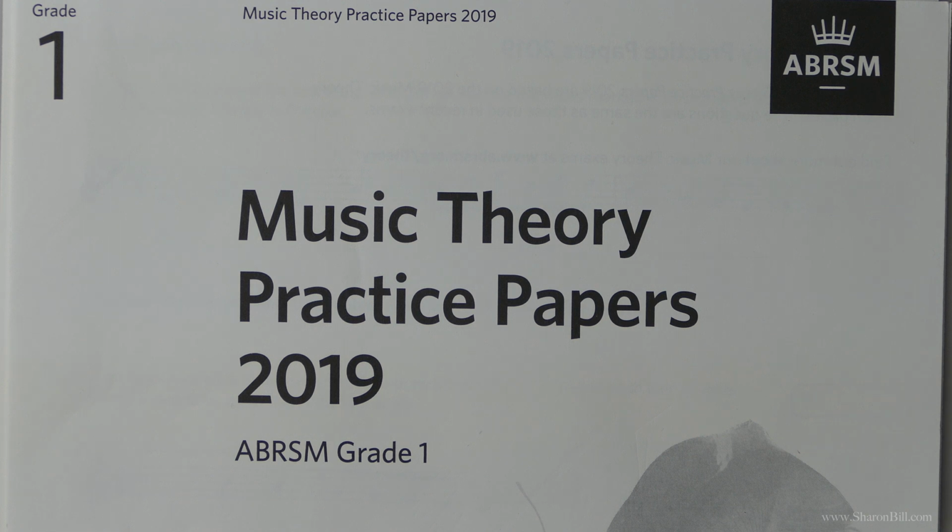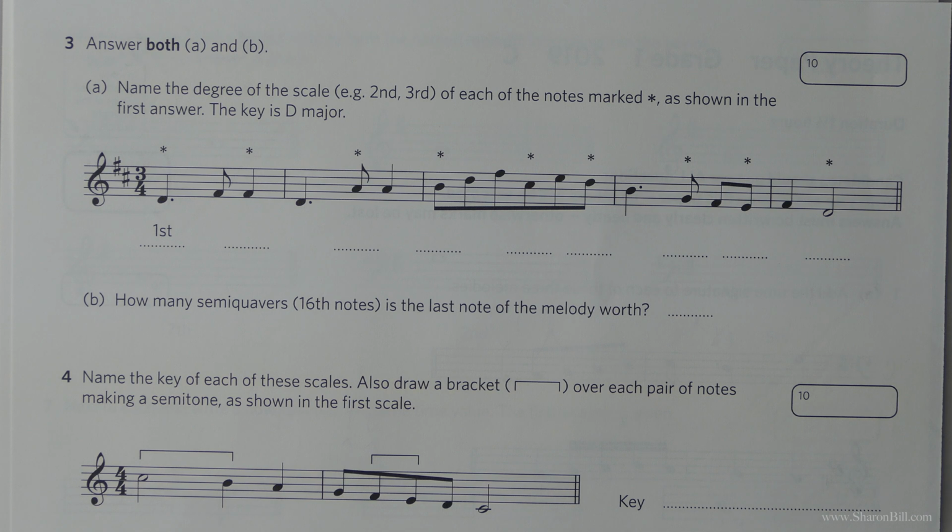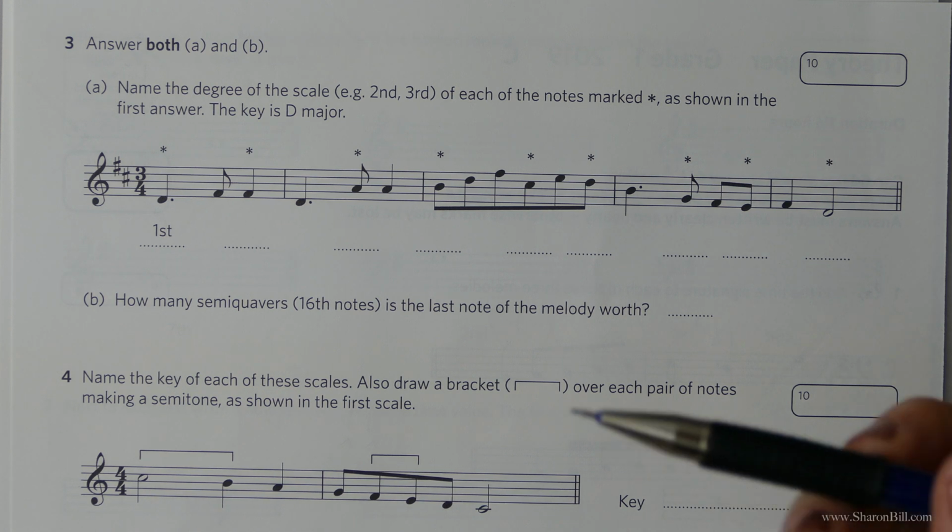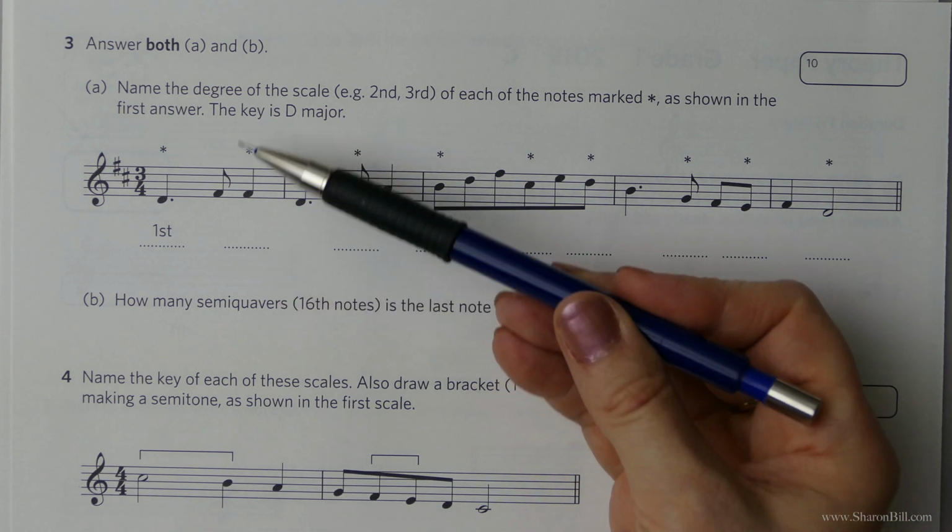Now we're going to continue with Paper C of the Grade 1 2019 practice papers. So if you turn with me to page 12, we'll continue with the questions. So now we're on question 3. In question 3, we have a couple of sections to answer.